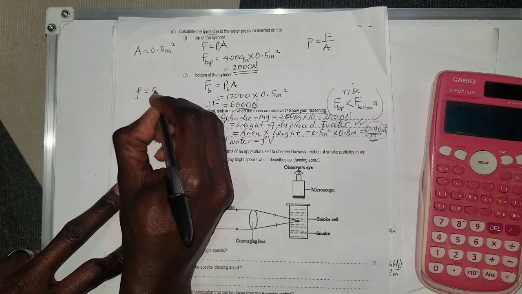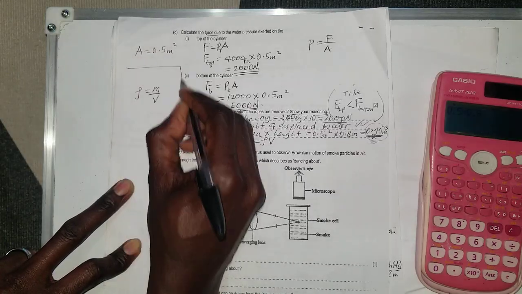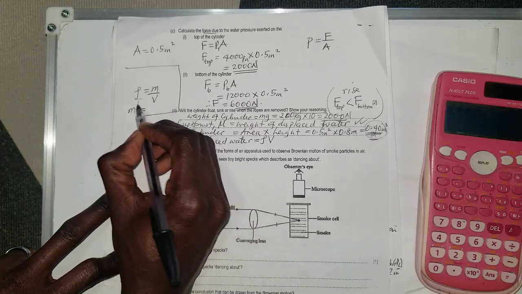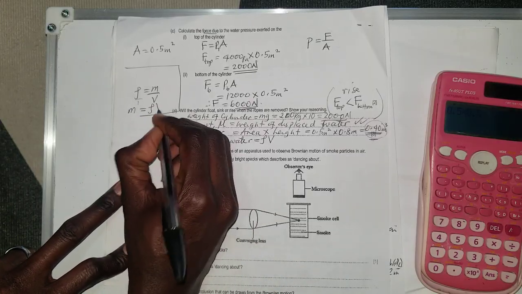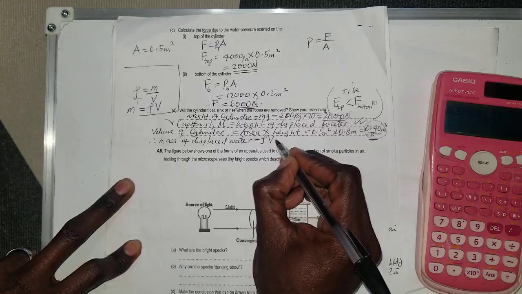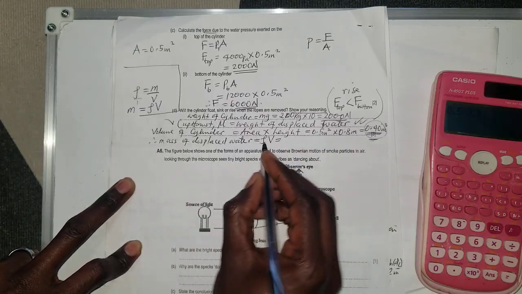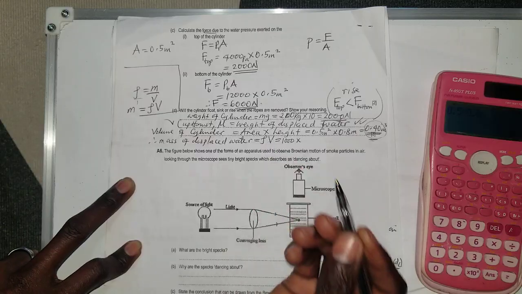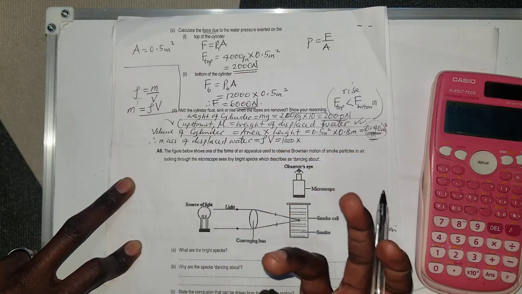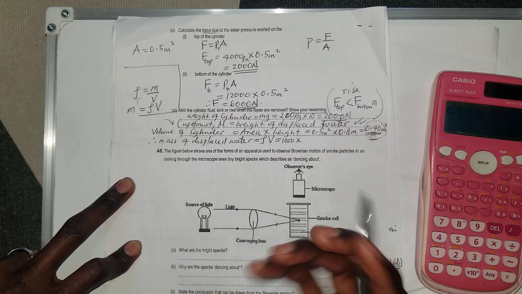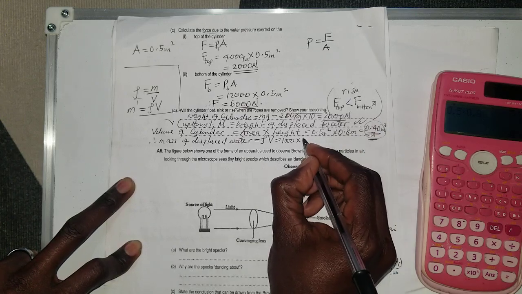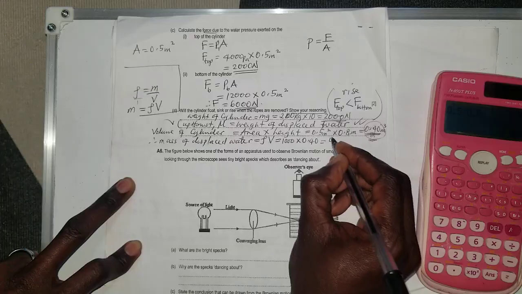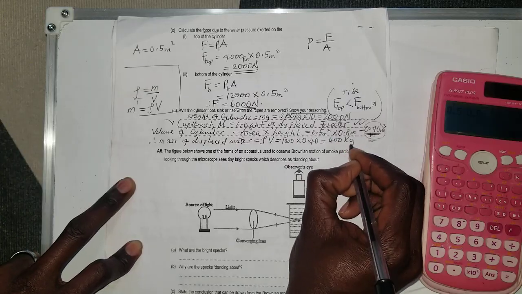Remember, density is equal to mass divided by volume. So if you make mass the subject of the formula by cross multiplying, it will be rho times V. So that's why mass is density times volume. So the mass of the displaced water: the density of the water is 1000, and the volume of the cylinder will be equal to the volume of the water that has been displaced, which is 0.40. So when we multiply that, it will give me 400 kg.